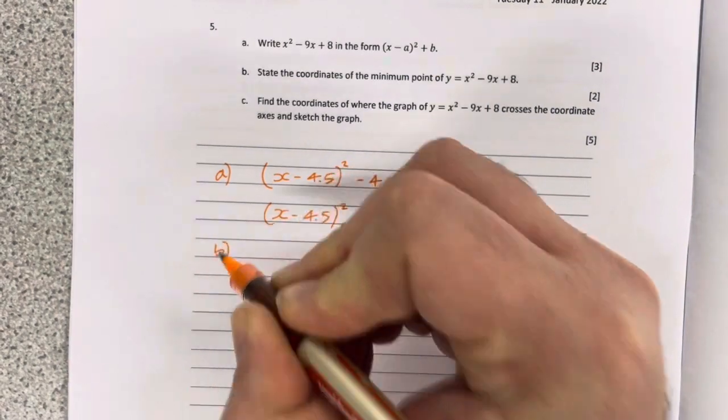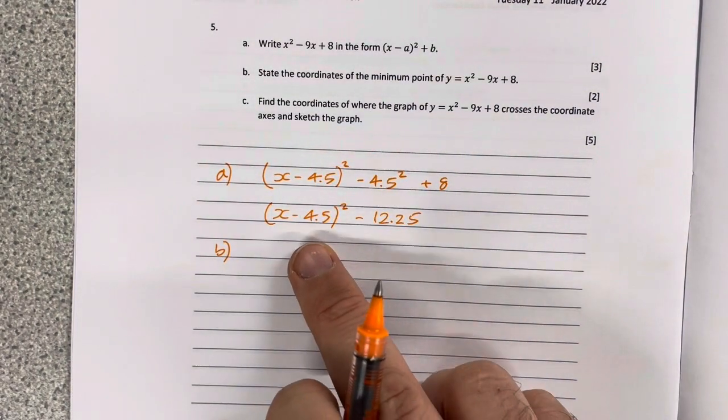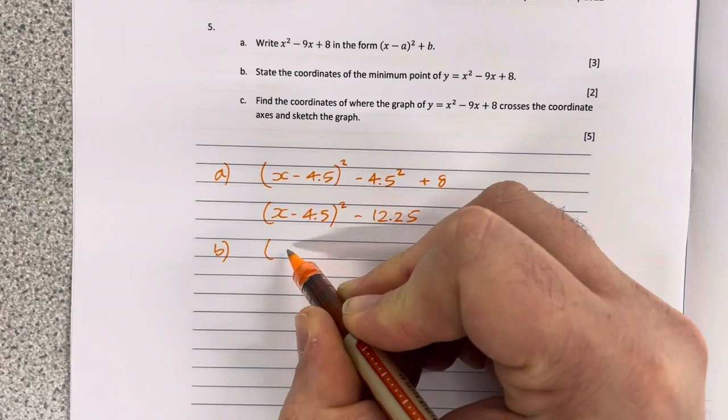Part B, state the coordinates of the minimum point. Well, the minimum is going to occur when x is 4.5.